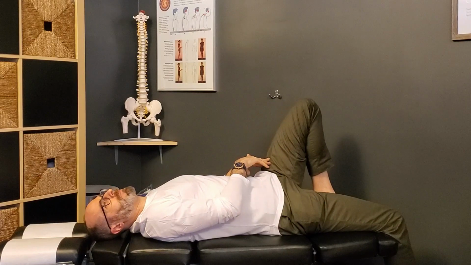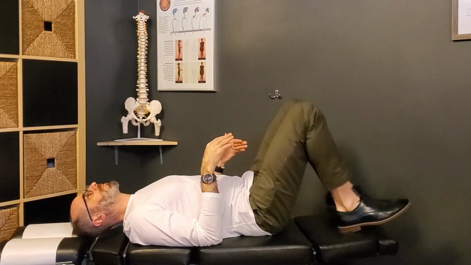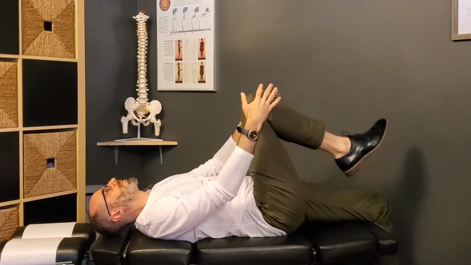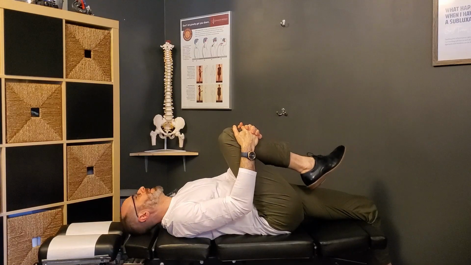You can take a break simply in this position. You can do alternating from right to left and back.